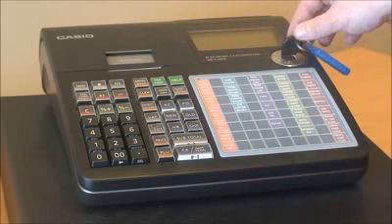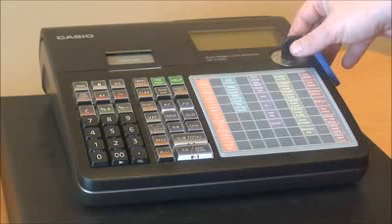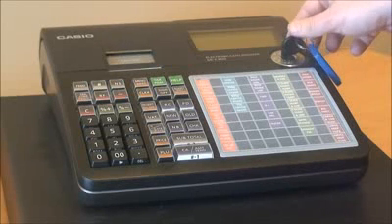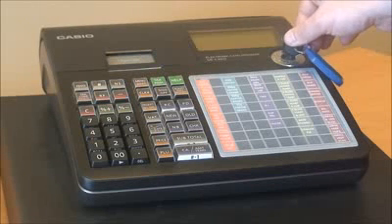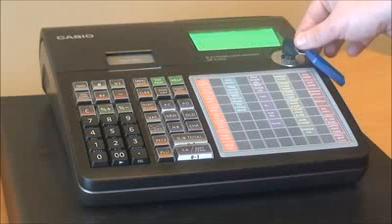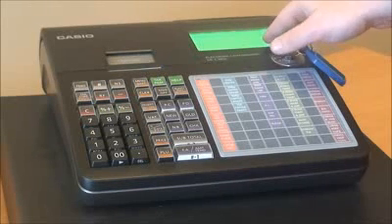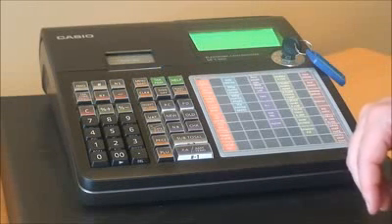Right, now we've got our machine completely set up. We're just going to run through some of the basic everyday operations and then do an end of day Z report. All of our operations are done in the register mode, so we turn the key around to REG and we start off with 0.00 on the display.